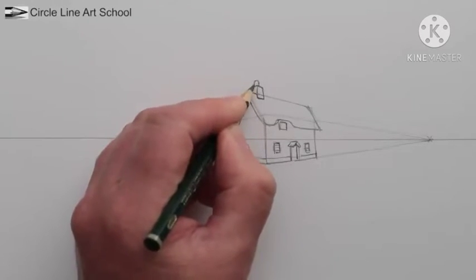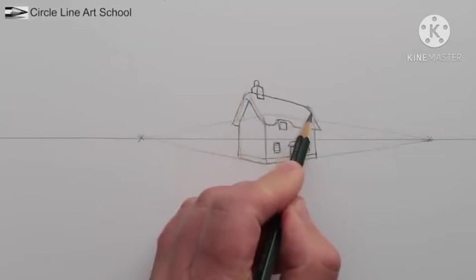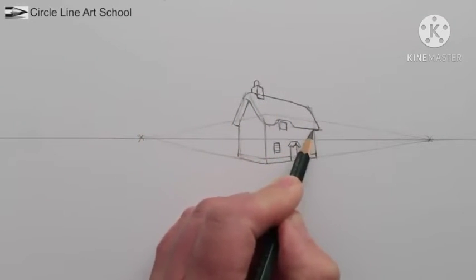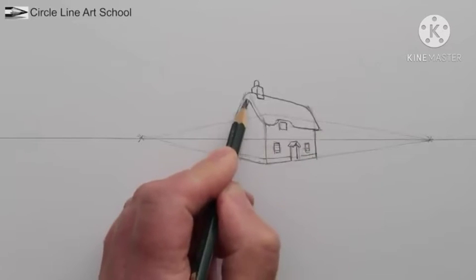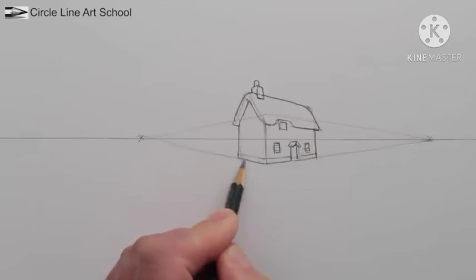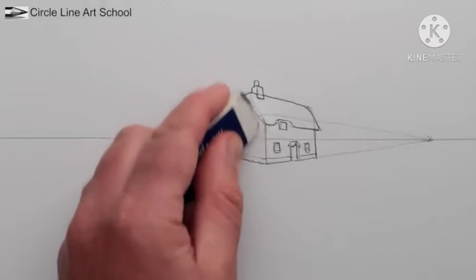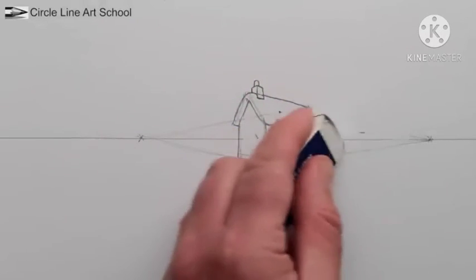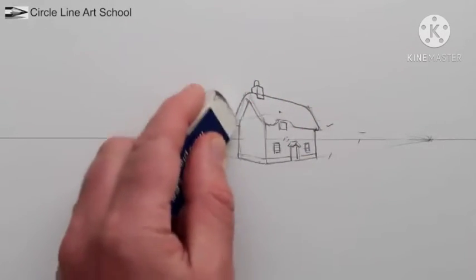So perspective is one way to draw. It's an approximation of what things look like. Once you've got a house that works, we don't need the guidelines proceeding all the way to the vanishing points, and now we have a cottage in two-point perspective.